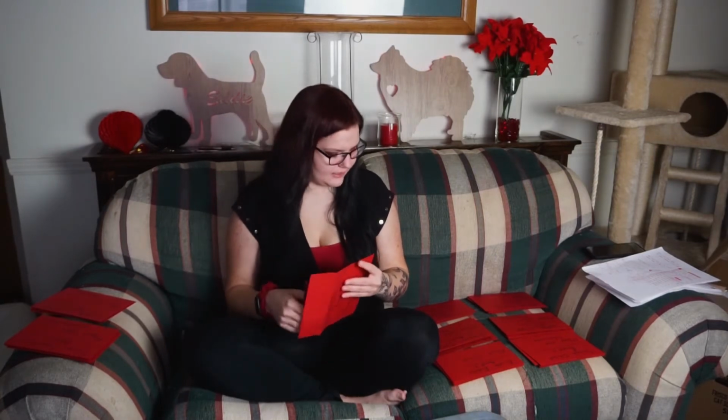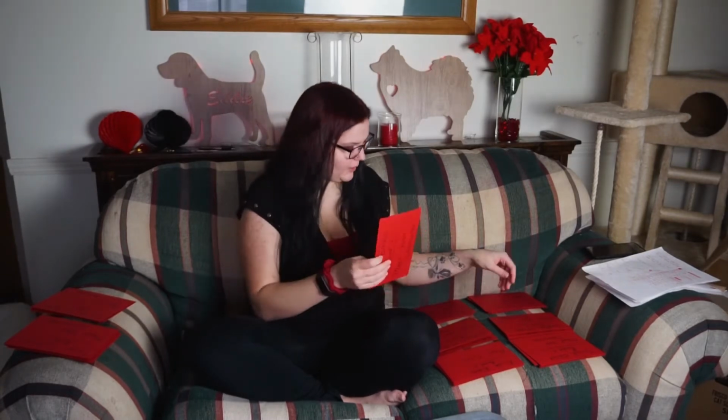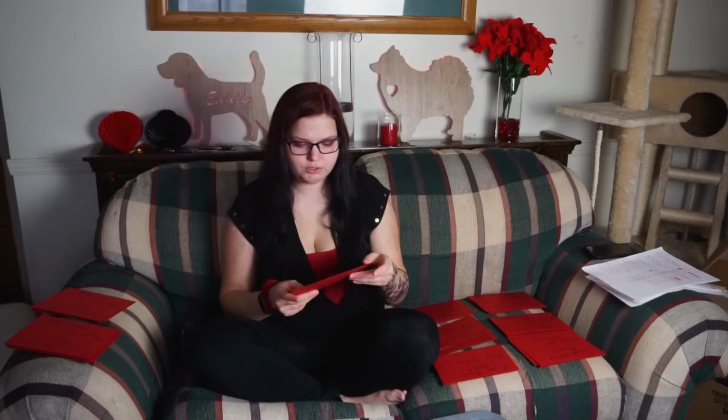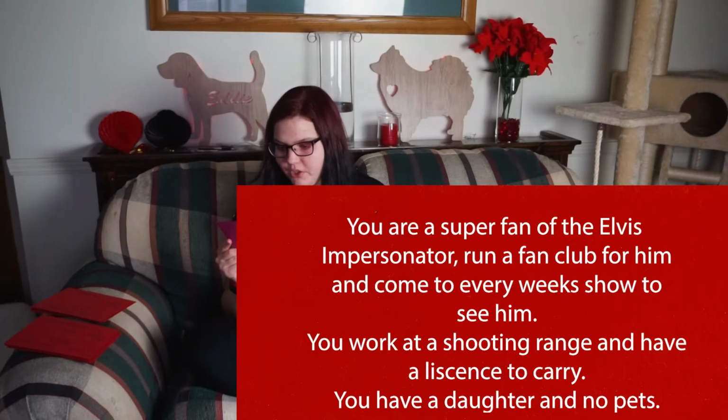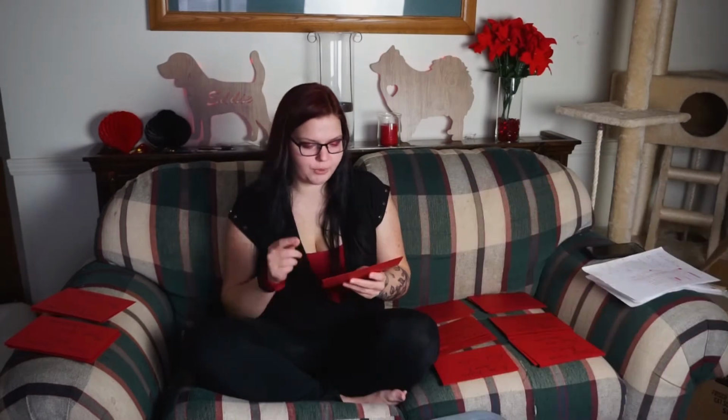And again, as you can tell, like the meet your character, this is just the backup information to give you a baseline of who the characters are. And then I'm mentally envisioning the order of the table. So we'll just go with All of You, who is played by my friend Olivia. All of You is meant to be a pun on I Love You because it's a super fan. Now this is the character that I replaced the gun nut with. Olive's first clue is, you are a super fan of the Elvis impersonator. You run a fan club for him and come to every week's show to see him. You work at a shooting range and have a license to carry. You have a daughter and no pets. So I guess I should break it down a little more.